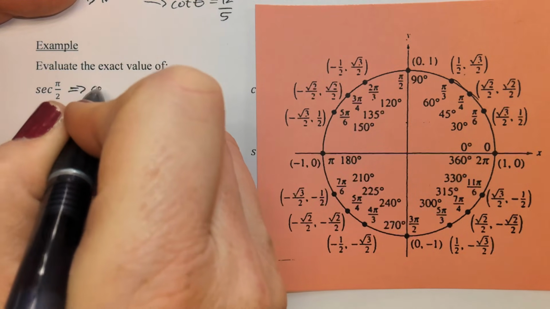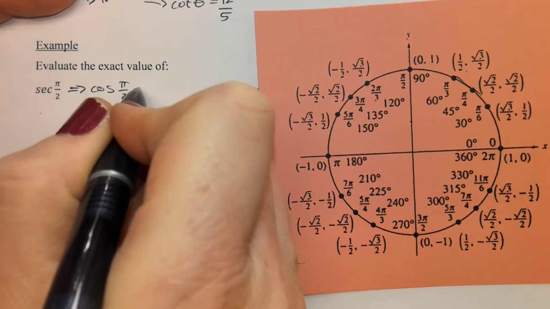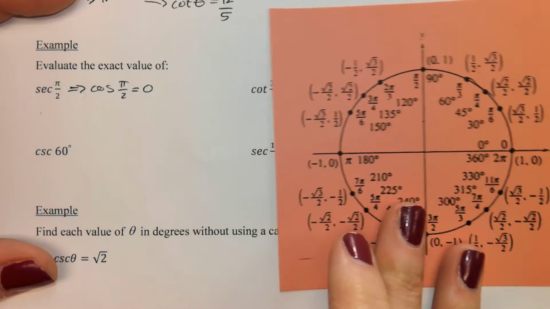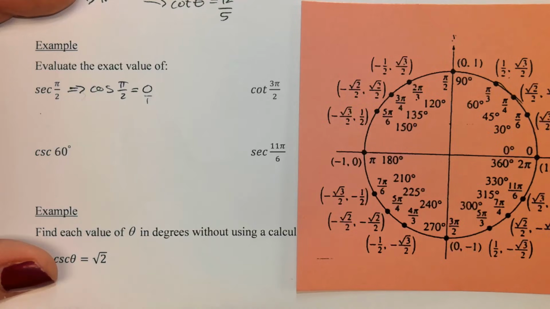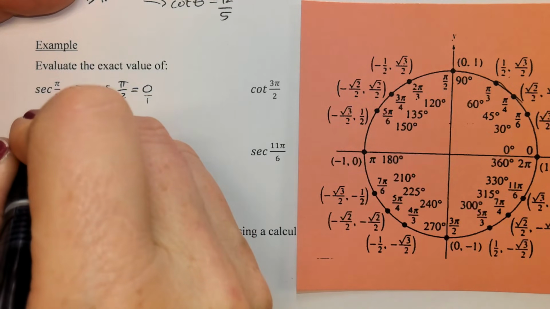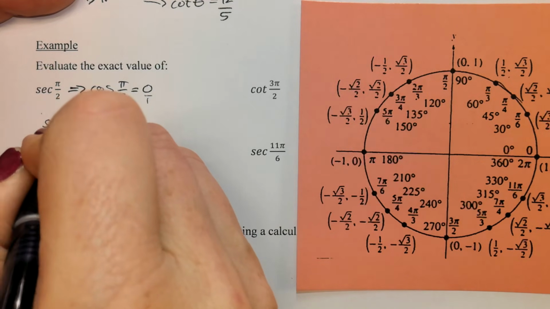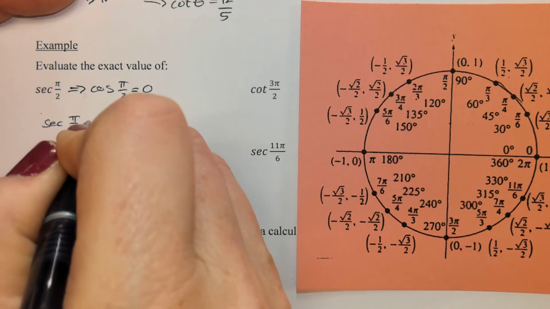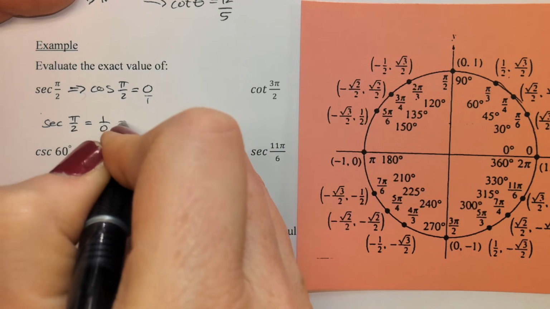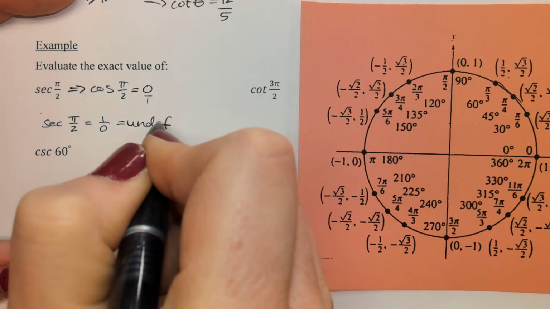Let's go like this. It is 0. Technically that's over a 1. That at least gives you something to flip. So your secant of pi over 2 is 1 over 0, which is undefined.